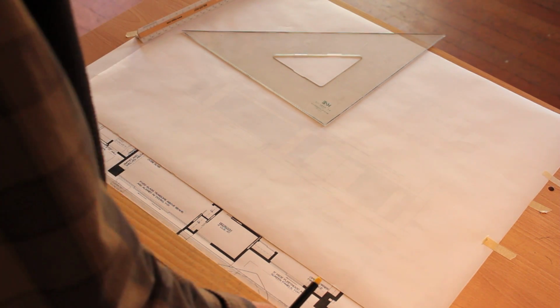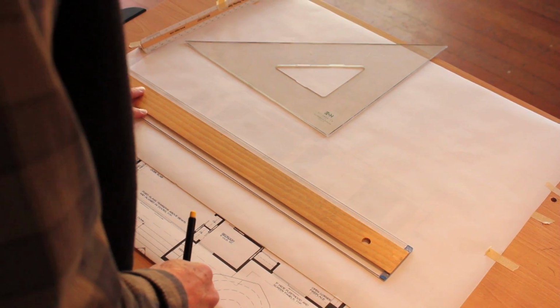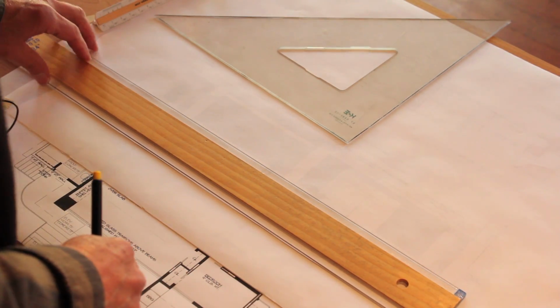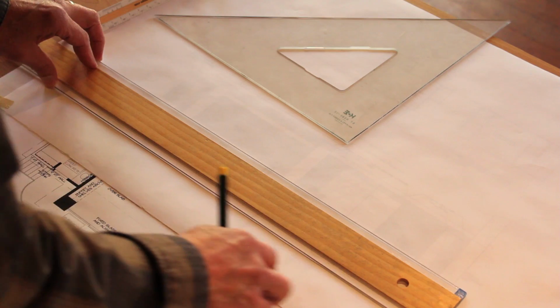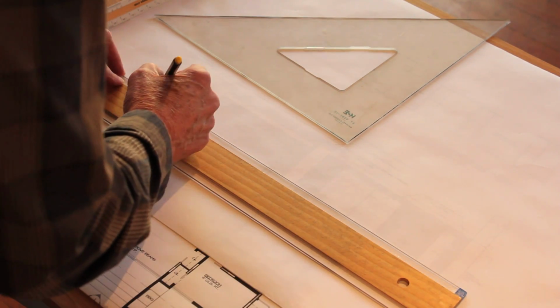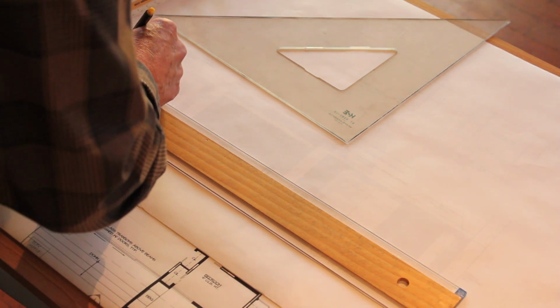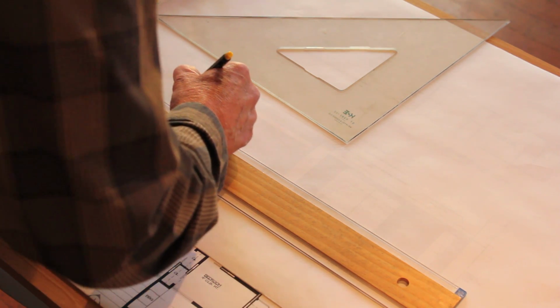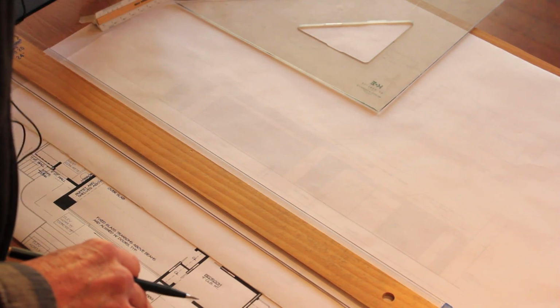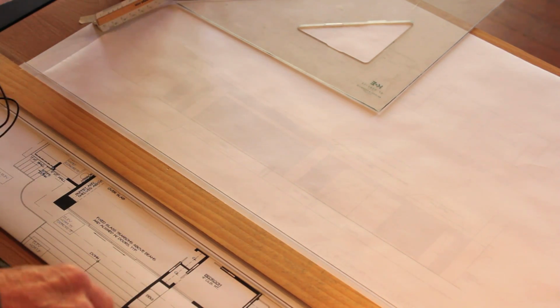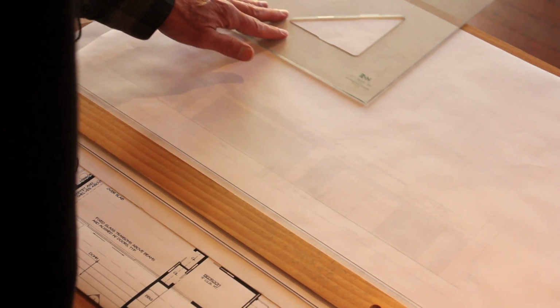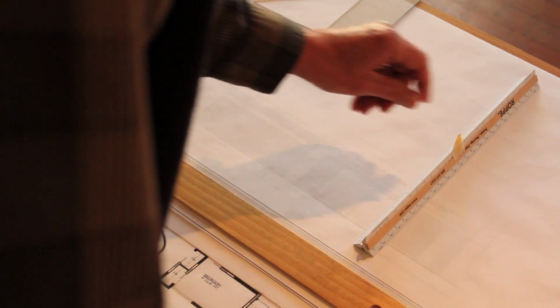But the first thing that I'm going to do is draw on the elevation and establish what the floor level is. So I'm going to do that with just a simple light line that I'll be able to see, just like that. And this is a modern house, so the roofs are flat, and I'm going to establish the height of the roof.